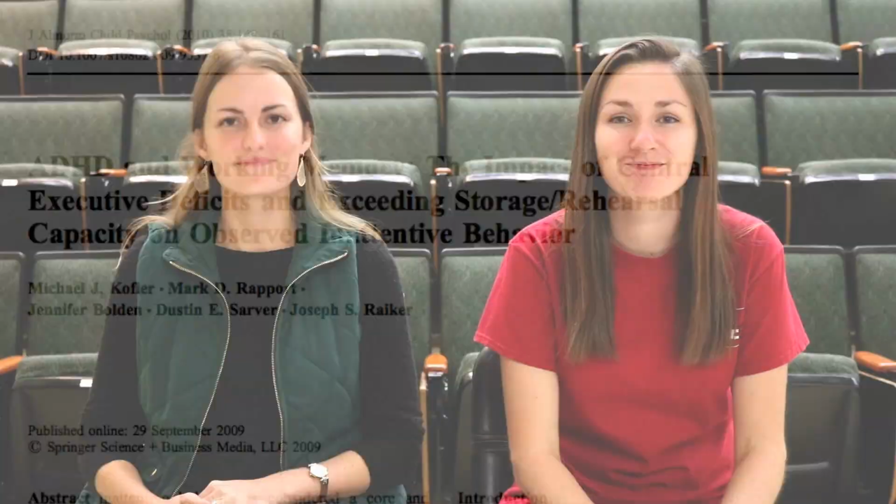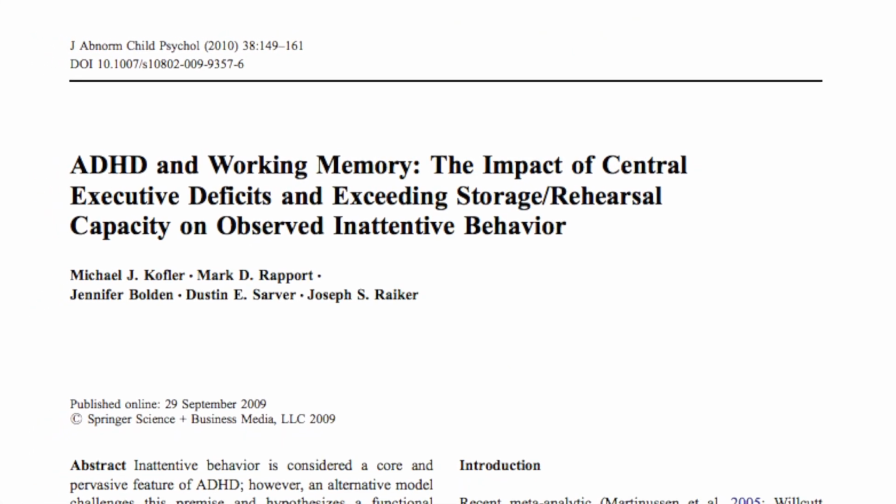Considering the components of Baddeley's working memory model can help us understand and support those who have trouble controlling attention to a present task. Let's take a look at some examples. Michael Kofler in 2009 related the inattentive behavior seen in individuals with ADHD to dysfunction in the central executive. Children with ADHD illustrated deficits within the phonological loop, visuospatial sketchpad, but most prominently in the central executive.